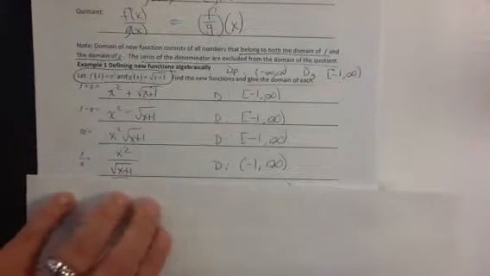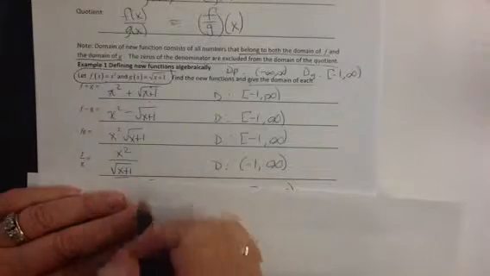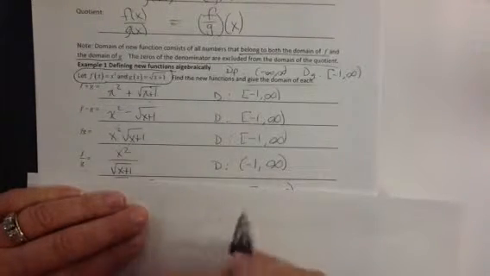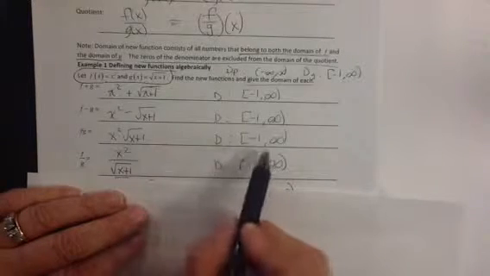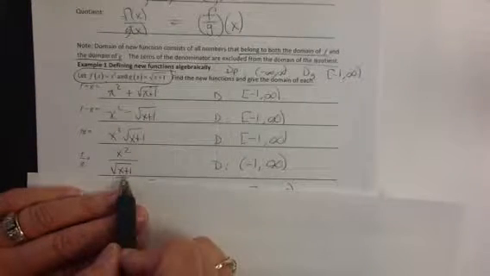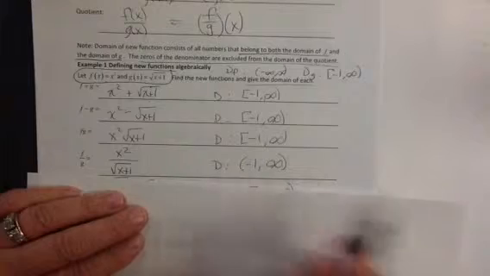Now this is division. We're just going to take f of x divided by g of x. Now we don't have to simplify it because I'm not interested in that right now. But my domain is going to be a little bit more restricted because if I included the negative 1 in here, I would get 0 in the denominator, and that's bad. So the domain is going to be from negative 1 to infinity.